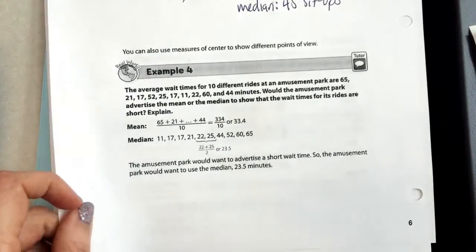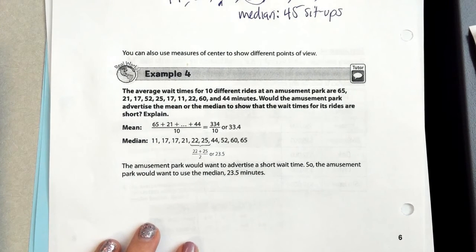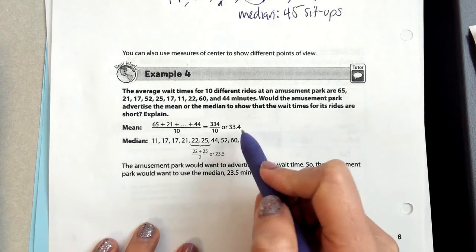Example 4. This time around, it's not which one would be the most appropriate, but instead it's which one displays or shows the information that they're trying to convey. So it says the average wait time for 10 different rides at an amusement park are 65, 21, 17, 52, 25, 17, 11, 22, 60, and 44. What would the amusement park want to advertise, the mean or the median, to show that the wait times for its rides are short? So you have to find both of them. They found the mean, they found the median, and here are their numbers.